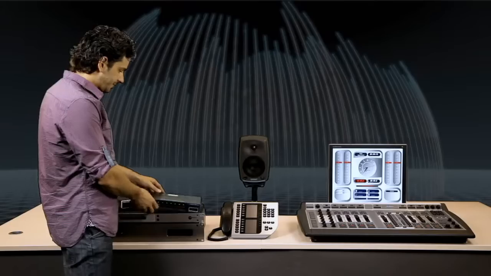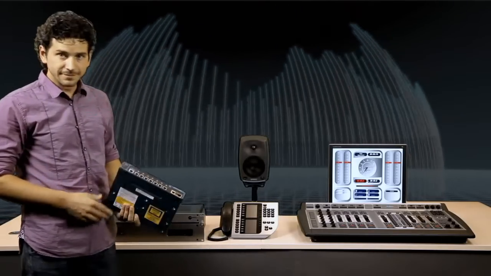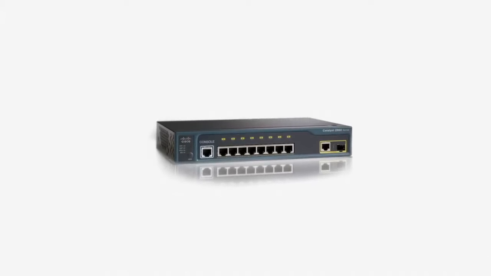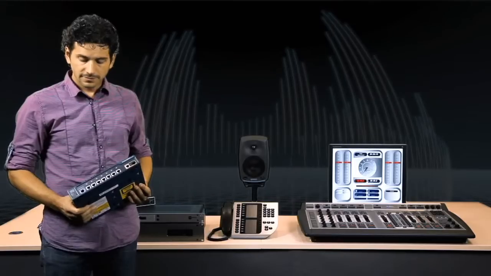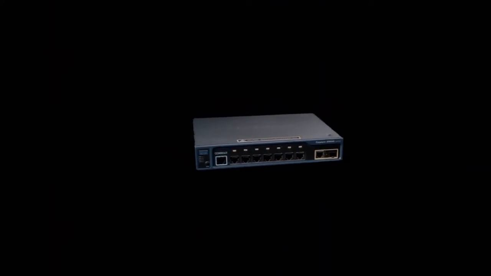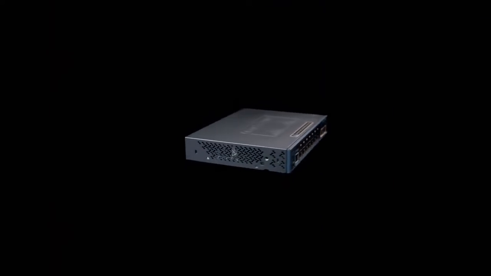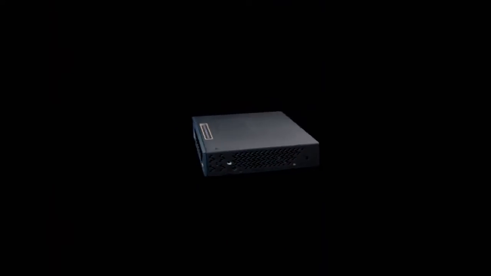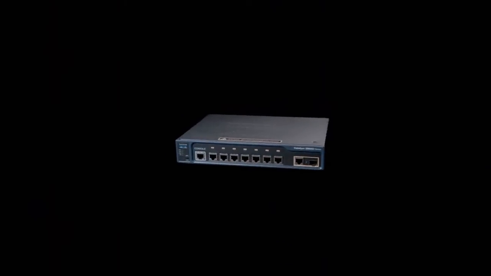The first step is to prepare the Ethernet switch. In this setup, we're using a Cisco 2960G with 8 Ethernet ports. We use this switch a lot in small Livewire installations because it's cheap, fanless, and supports the Ethernet multicast service that Livewire needs. We've already configured the switch according to instructions on the Axia website, so we're ready to use it.